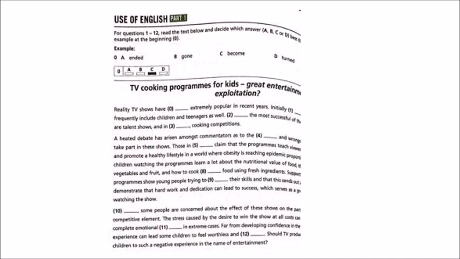However, some people are concerned about the effects of these shows on the participants because of the competitive element. The stress caused by the desire to win the show at all costs can lead to tears and even complete emotional breakdown in extreme cases. Far from developing confidence in the young competitors, the experience can lead some children to feel worthless and insecure. Should TV producers really be subjecting children to such a negative experience in the name of entertainment?